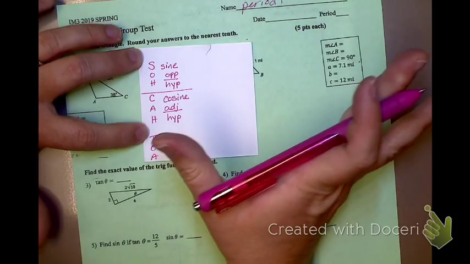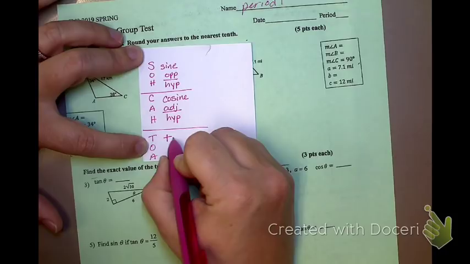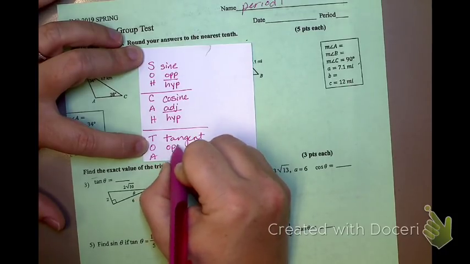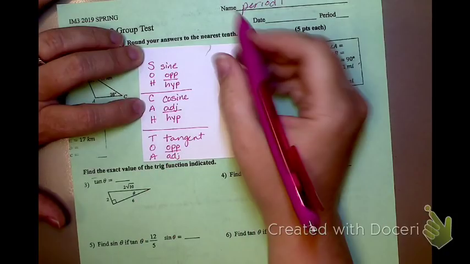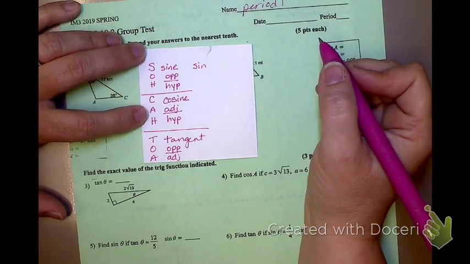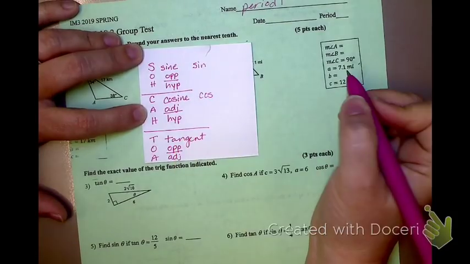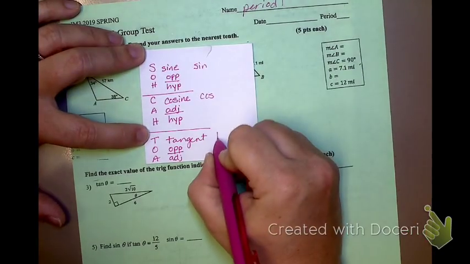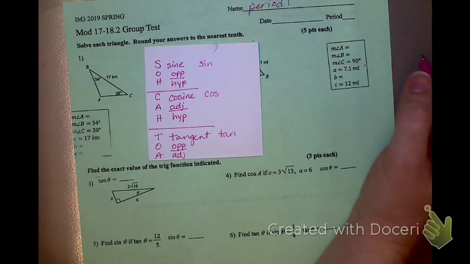Just making sure everyone's on the same page. Tangent is opposite over adjacent. And just as a reminder, sine is abbreviated like that. It is still pronounced sine. It is not sin. Cosine is abbreviated like that. It's still pronounced cosine, not cos. Tangent. Sometimes people do call it tan. Don't ask me why tangent has separate rules.